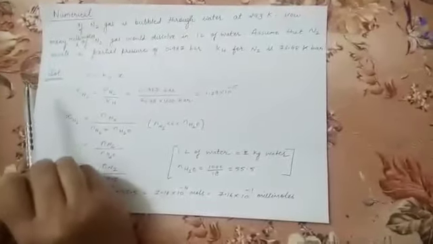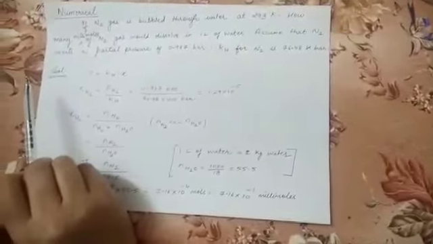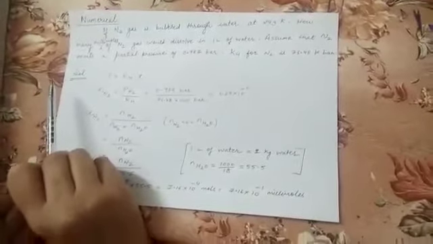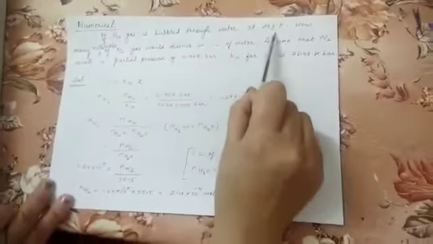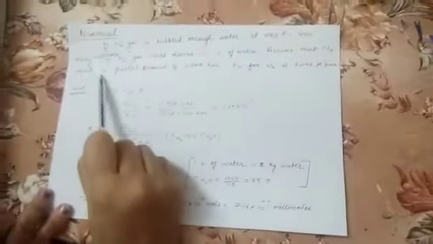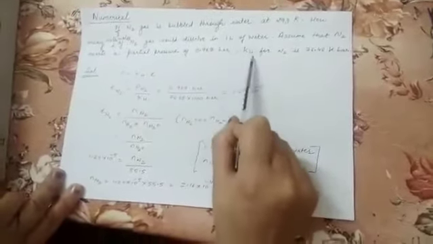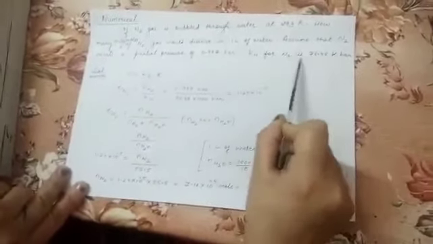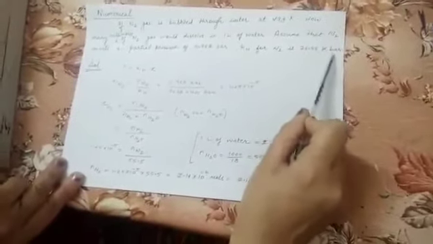Good morning, students. Now the concept of Henry's law must be clear to you, and the applications also. Now we'll be solving a numerical which is based on Henry's law. The question is, if nitrogen gas is bubbled through water at 293 Kelvin, how many millimoles of nitrogen gas would dissolve in 1 liter of water? Assume that nitrogen exerts a partial pressure of 0.987 bar. KH, that is Henry's law constant for nitrogen, is 76.48 kilobars.